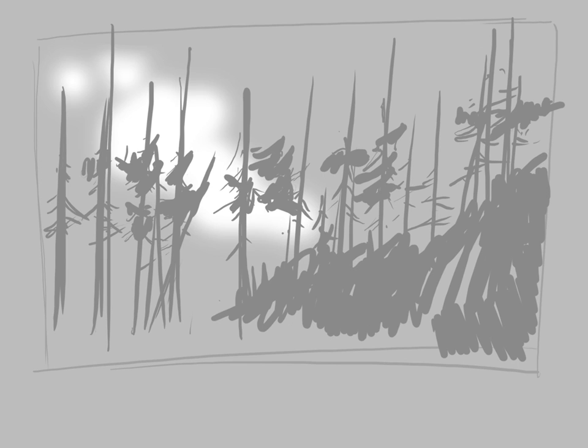Some of the lower branches have already lost their needles because they can't get enough sunlight. So very often lower branches in a forest, there are not leaves on those, and that's what I'm kind of representing here.